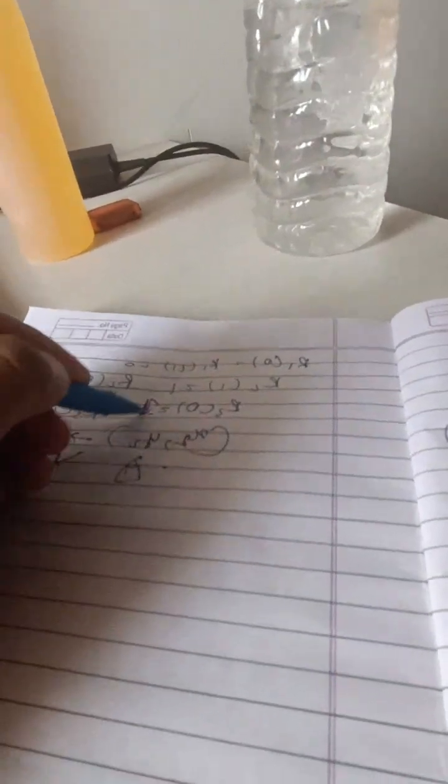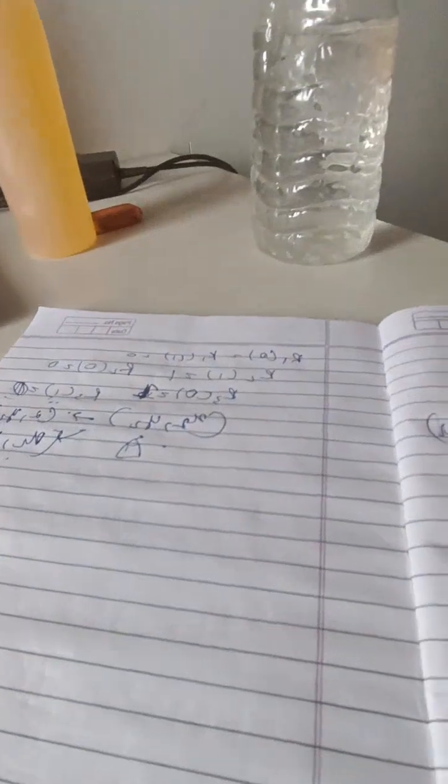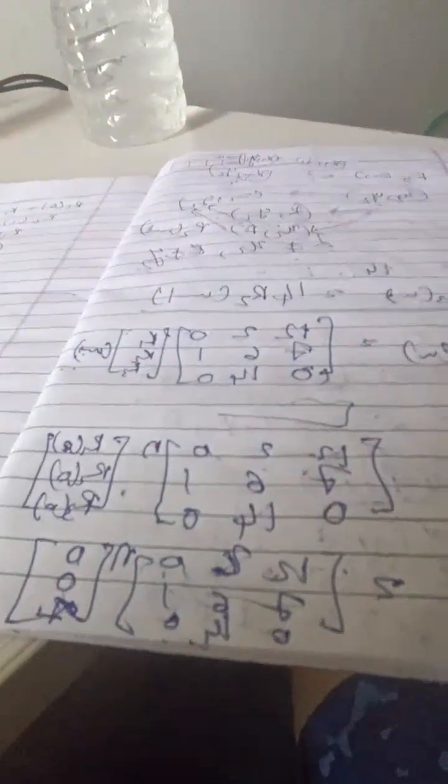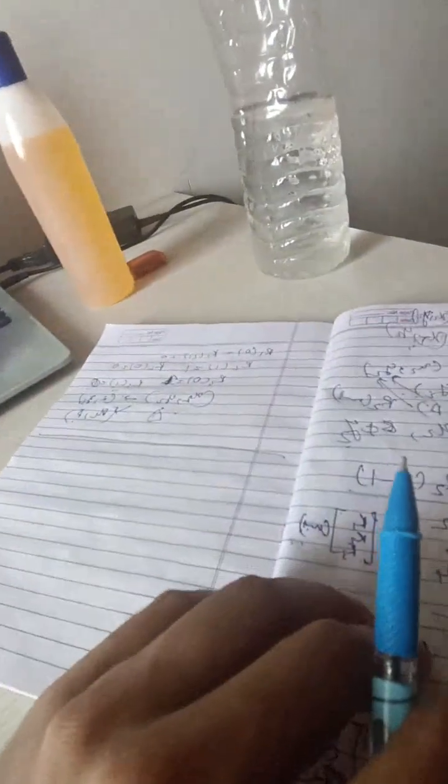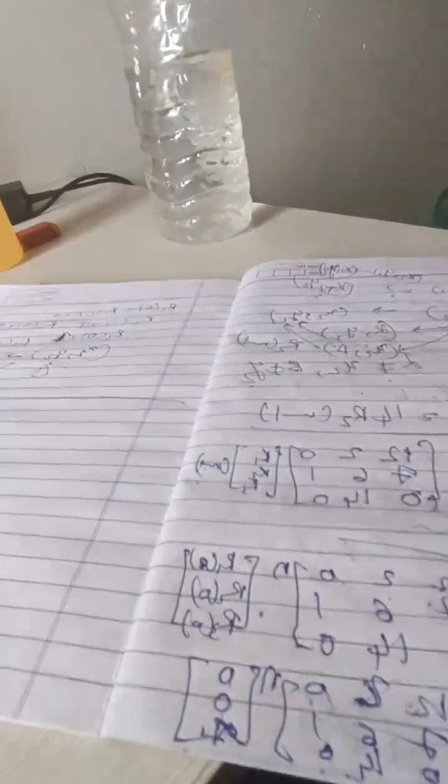Since not moving does not count as a move, therefore R3 of 1 is 0. R3 of 0 is 1. Correction. Computing this matrix relation will give you the value of the number of ways a rook can move in an 8x8.